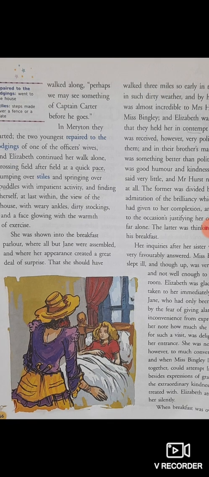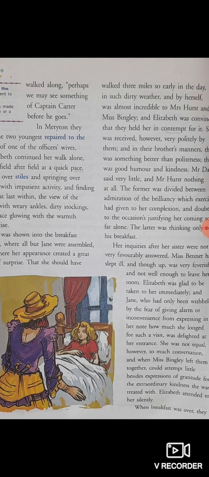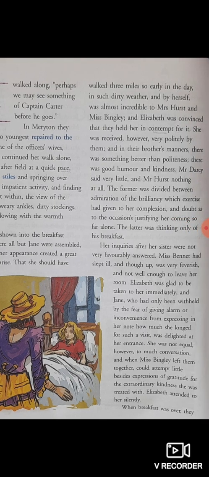She was shown into the breakfast parlor, where all but Jane were assembled, and where her appearance created a great deal of surprise. So everybody in the house, they were surprised to see her, and that she should have walked 3 miles so early in the day in such dirty weather and by herself was almost incredible. That is unbelievable to Mrs. Hurst and Miss Bingley, and Elizabeth was convinced that they held her in contempt for it. And she was received, however, very politely by them, and in brothers' manners there was something better than politeness. There was good humor and kindness.